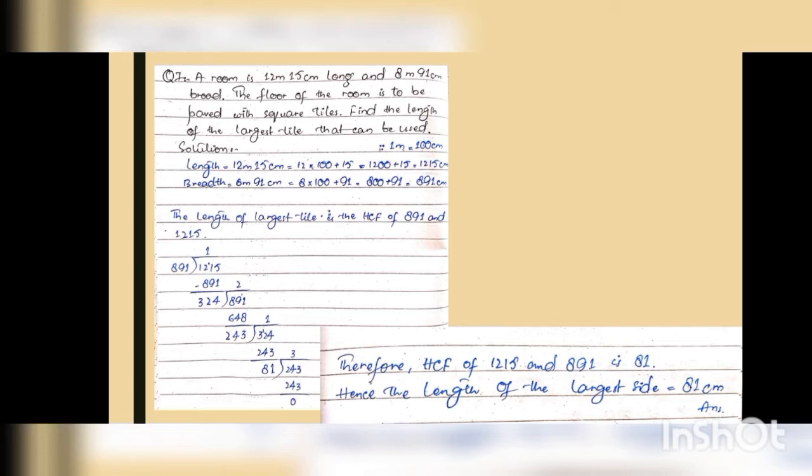Okay, now the length of the largest tile is the HCF of 891 and 1215. Okay, the bigger value is this one, therefore make it your dividend and treat 891 as your divisor. Okay, and do the regular division. 891 ones are 891, subtract this from 1215 and you've got 324. Alright, then treat this 324 as your current divisor and make this 891 as your dividend. Okay, 324 twos are 648, subtract this from 891 and you've got 243.